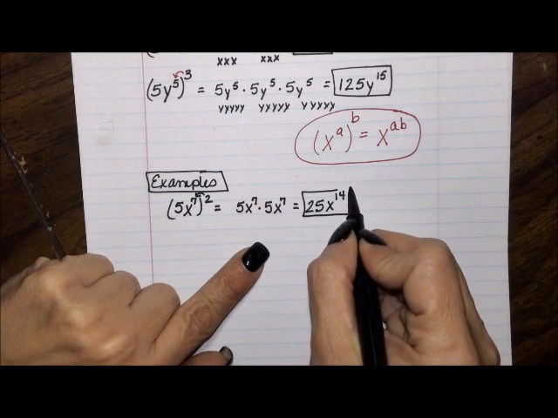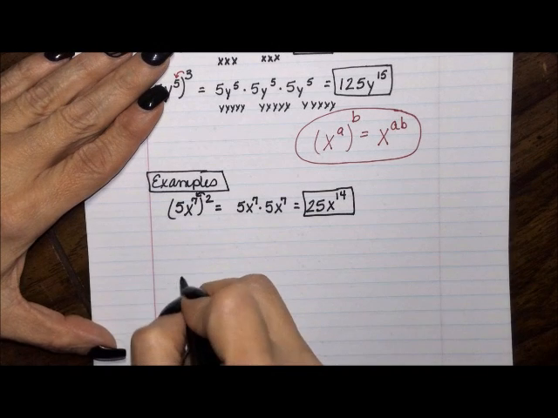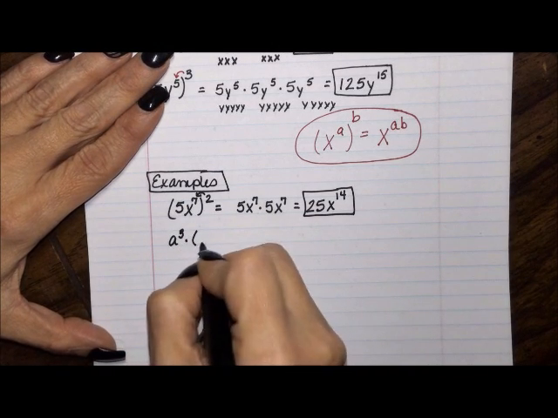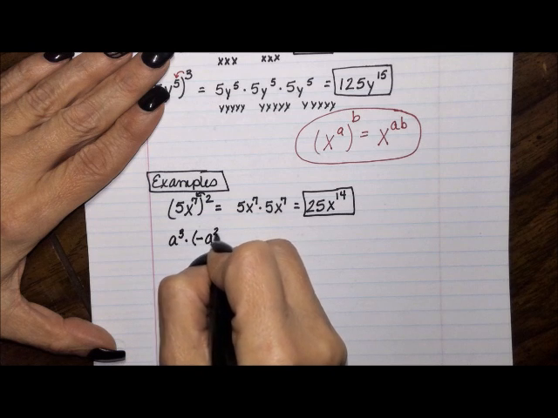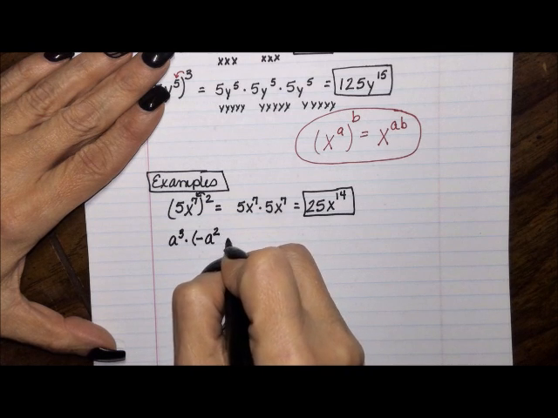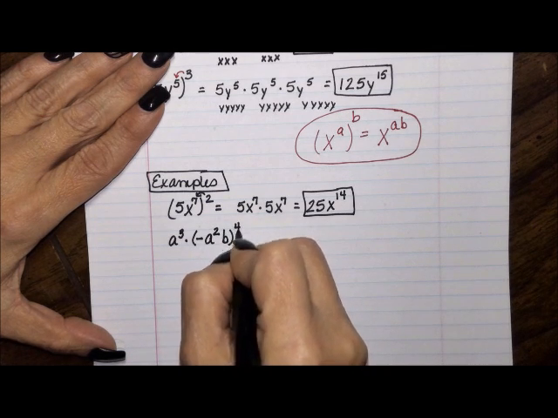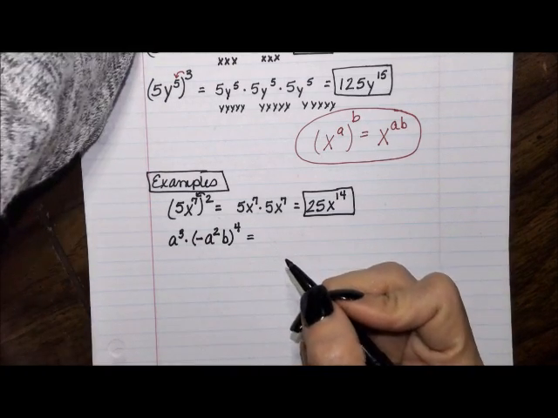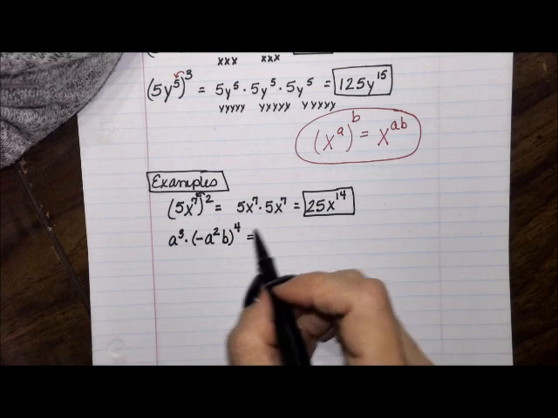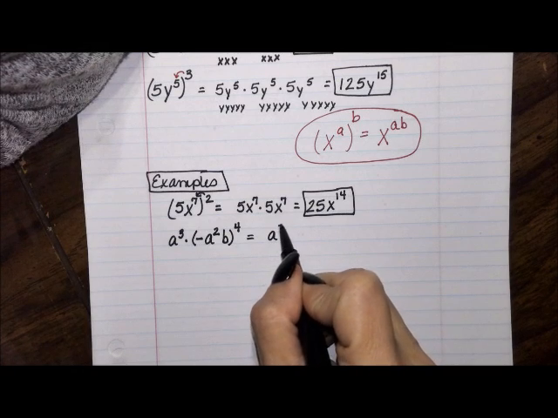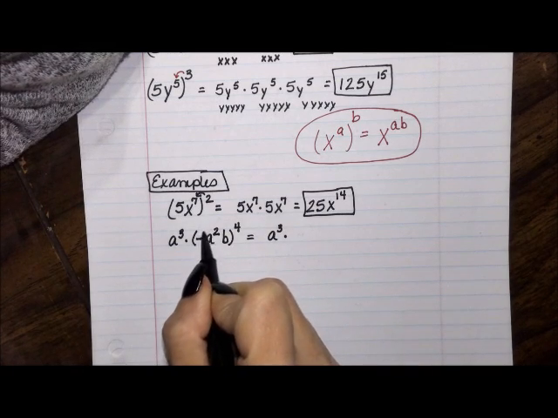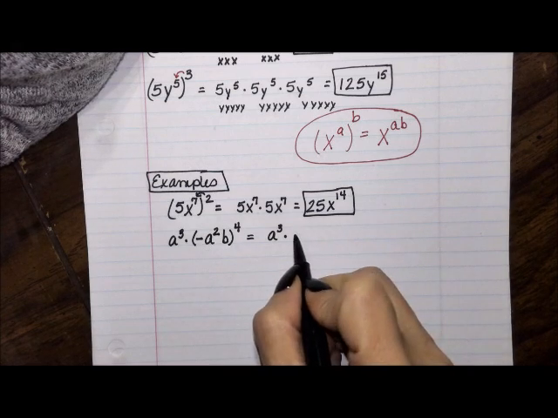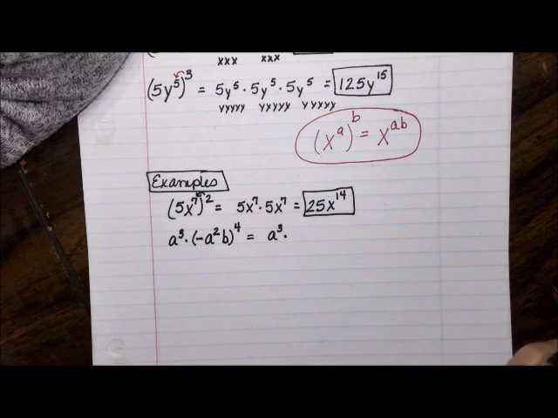Okay, let's try another one. Let's try a cubed times negative a squared b to the 4th. If you're on your pink paper, this is number 11. So let me just rewrite this one. I've got a to the 3rd times everything inside here 4 times. I need to remember this because this always stumps us.